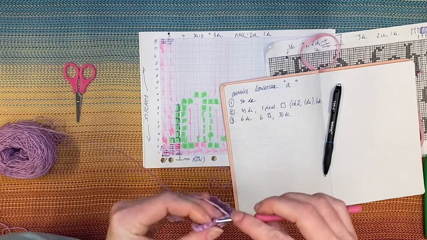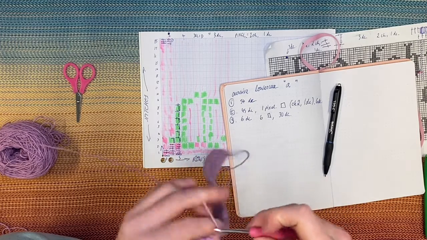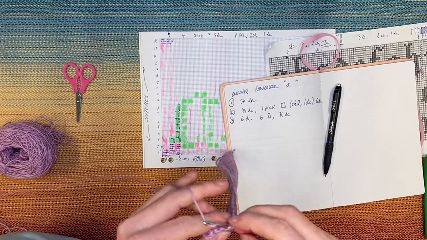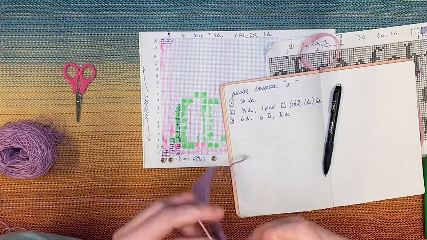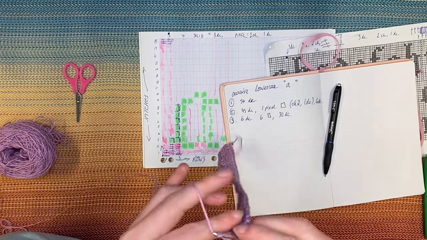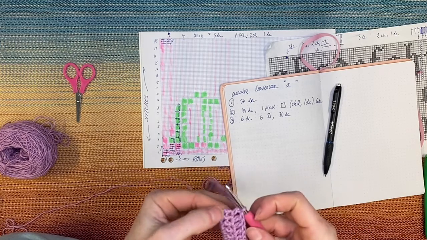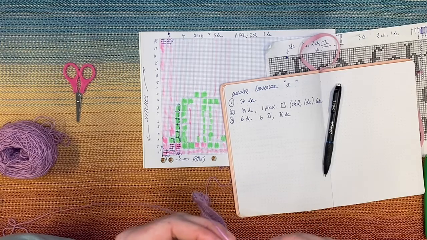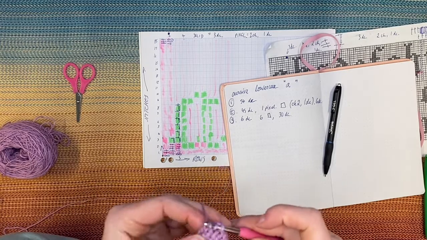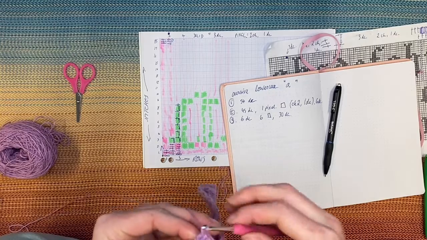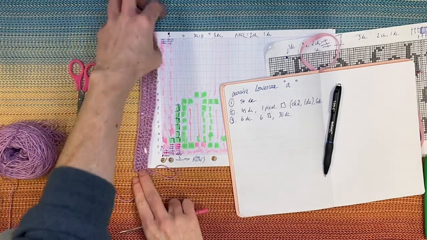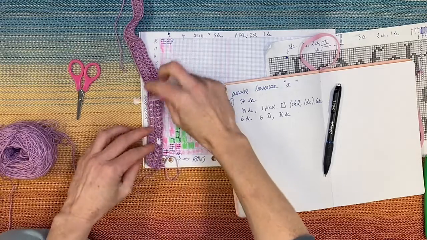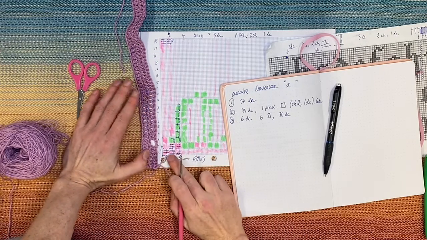1, 2, 3, 4, 5, and I have to work into that top of my turning chain because I counted that as my DC. Okay, so now I have this to line up. Check it out, happy days. This is my second row complete.